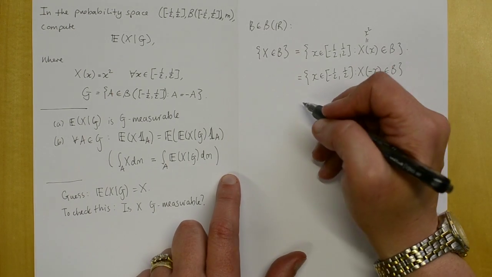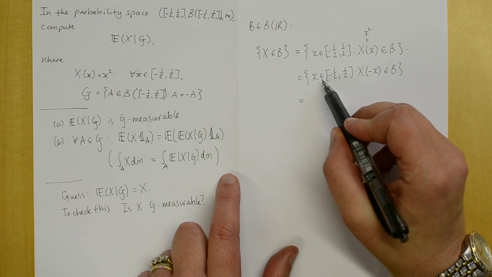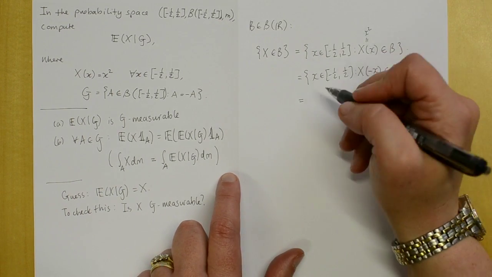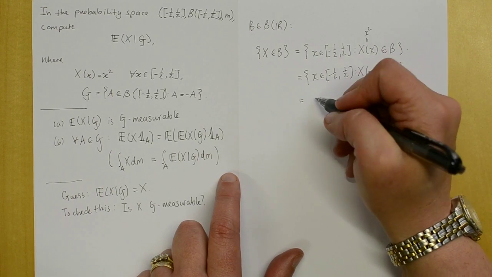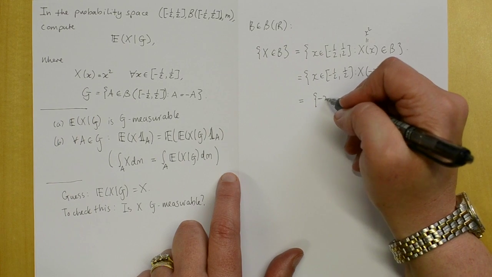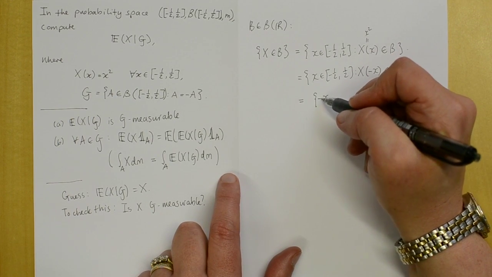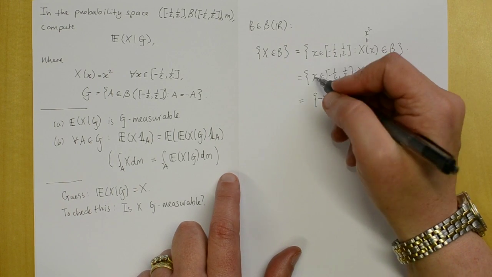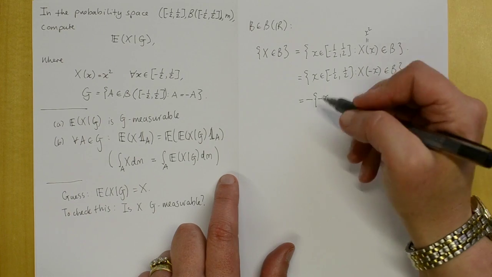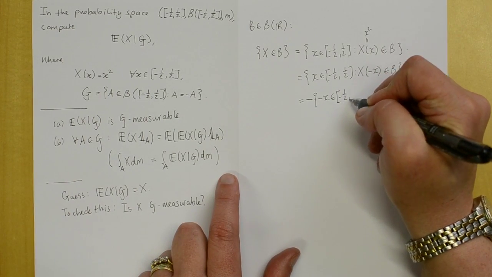Now what you can do is say, okay, I'm interested in x inside this interval, so let me make this transformation from x to minus x here. All I need to do is to cancel out the transformation again. So let me write this down and see what we get.